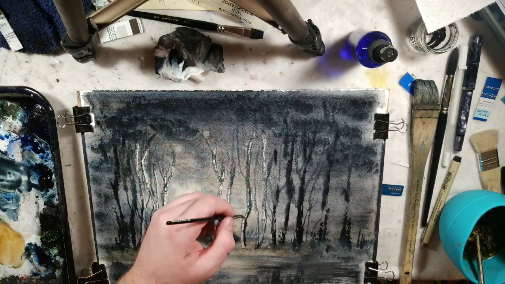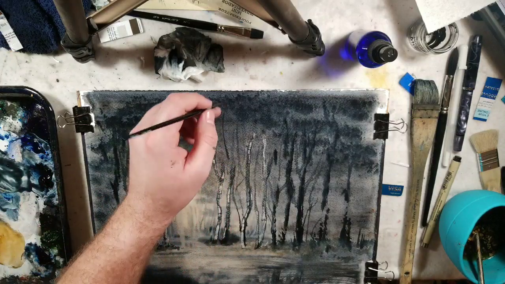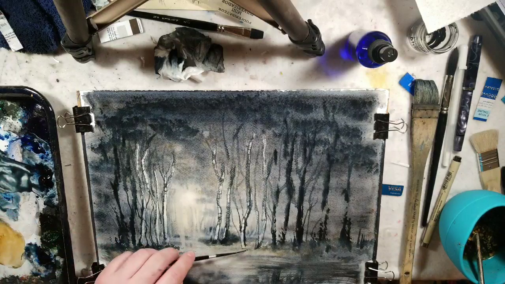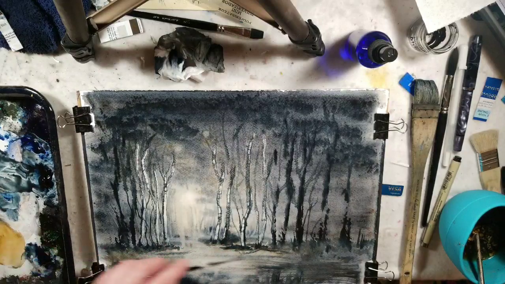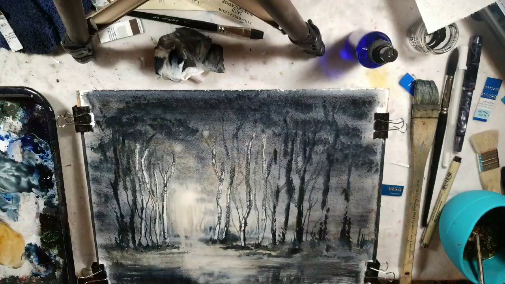I may have to put a bench underneath it or something like that. Just feed in those shadows.